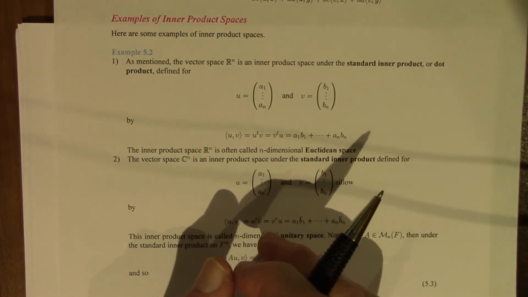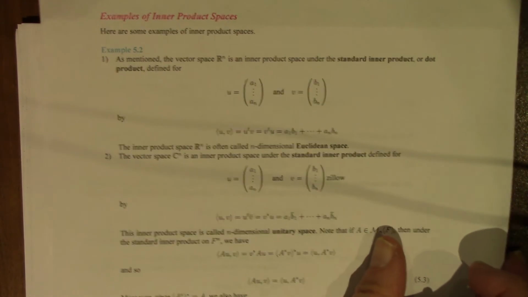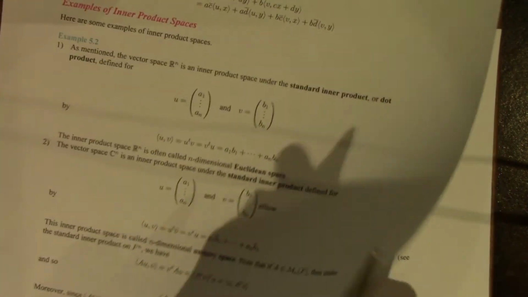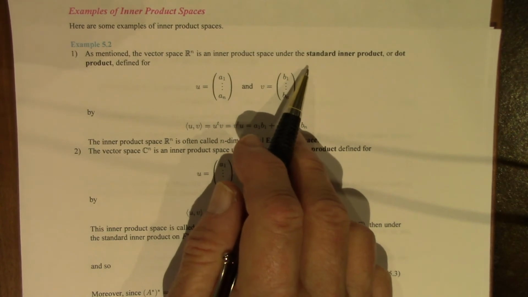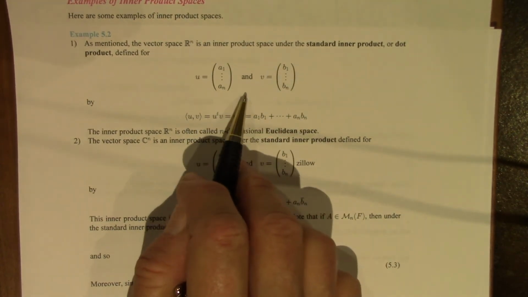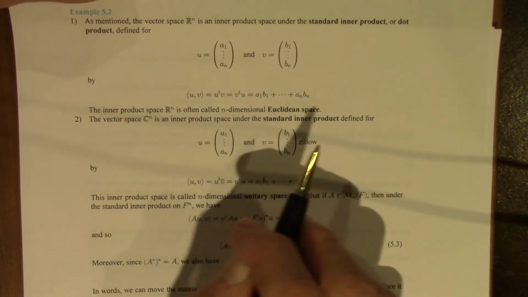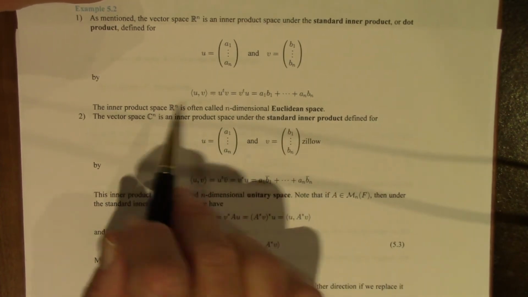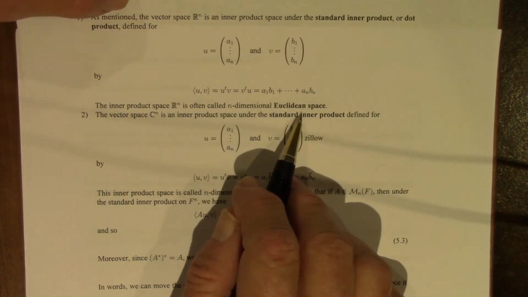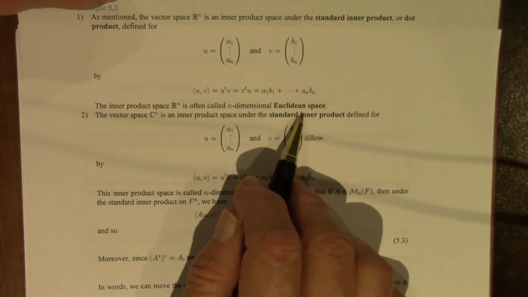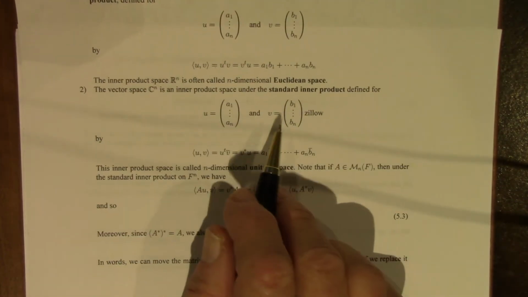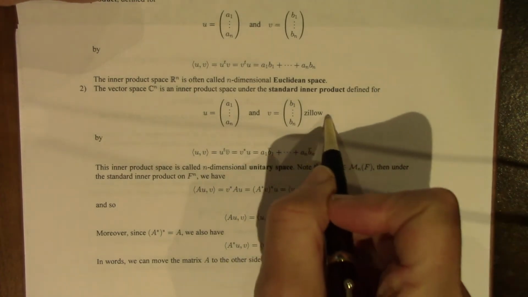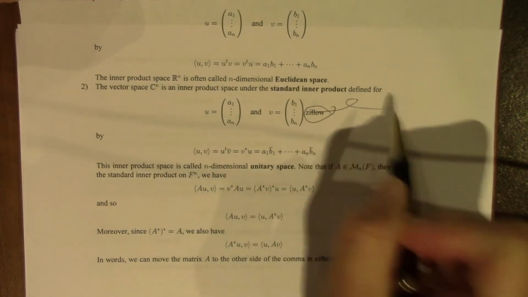Let's look at some examples of inner product spaces. We've already discussed the standard or dot product on Rn. Looks like this. And so Rn is referred to as Euclidean space, as we've discussed before. Unitary space is Cn.